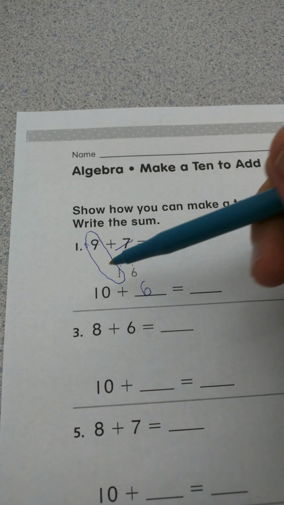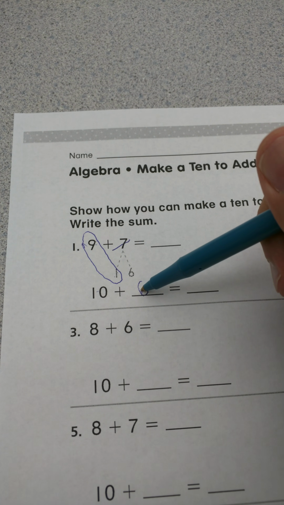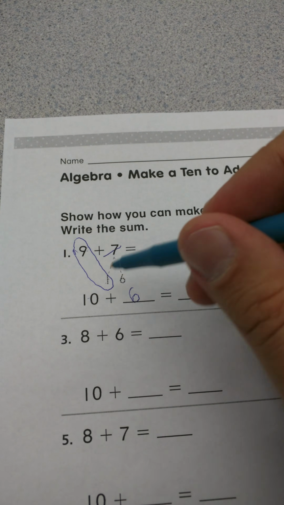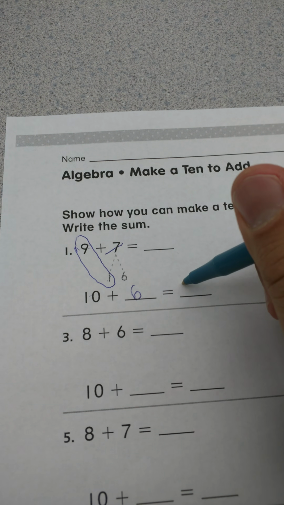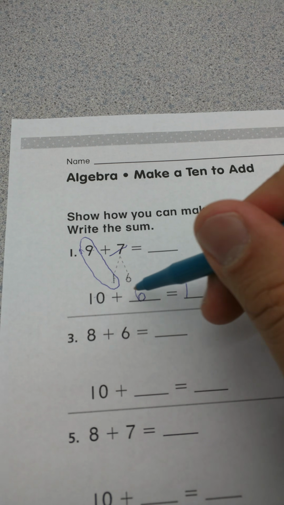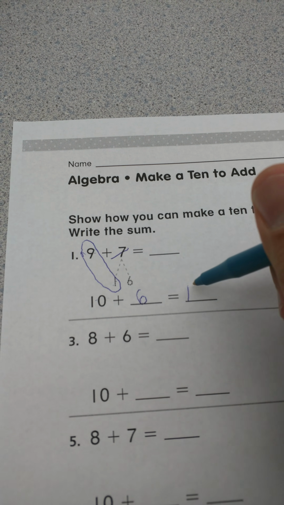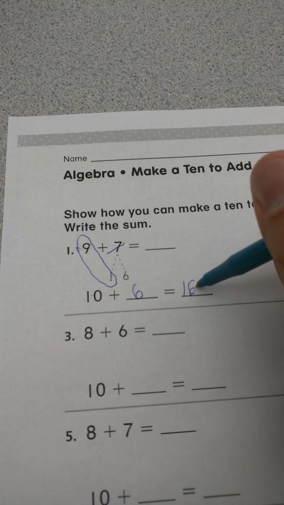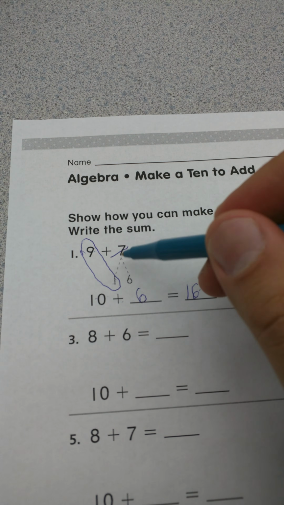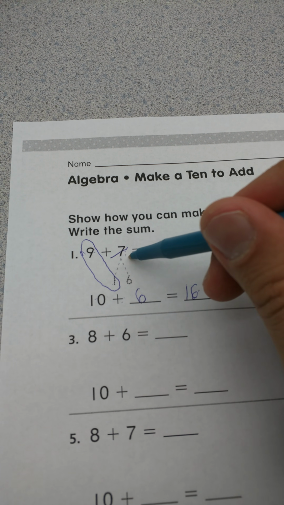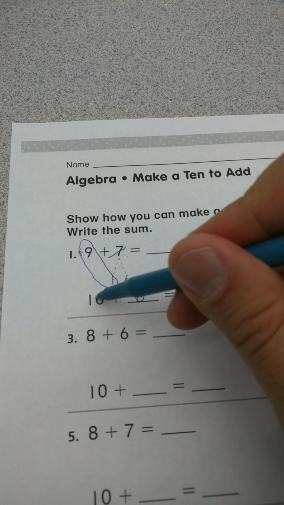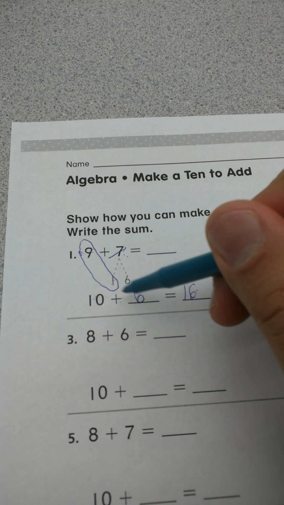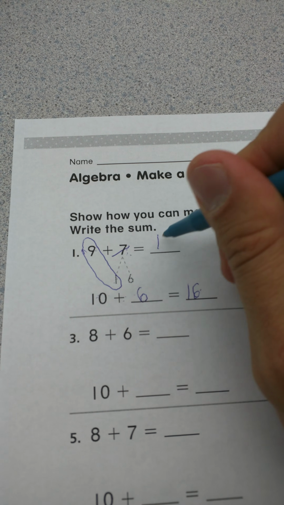So it's much easier to figure out what 10 plus 6 equals, because I know I have 1 ten, and 0 ones plus 6 ones equals 6. So the sum is 16. Now, this isn't a different equation. This looks like a different equation, but it's going to equal the same sum. I just moved the numbers to a different addend, so the sum is going to be 16.